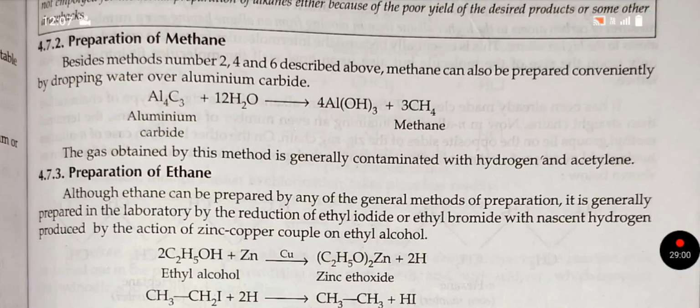Next is the preparation of methane. Besides methods number 2, 4, 6 described above, methane can also be prepared conveniently by dropping water over aluminium carbide. Aluminium carbide plus 12H2O will give 4Al(OH)3 plus 3CH4. The gas obtained by this method is generally contaminated with hydrogen and acetylene.